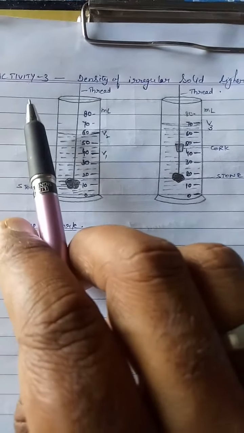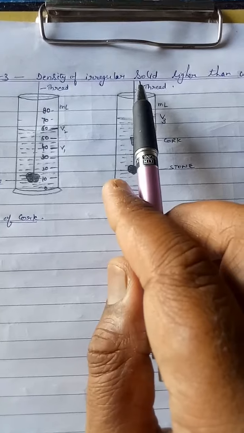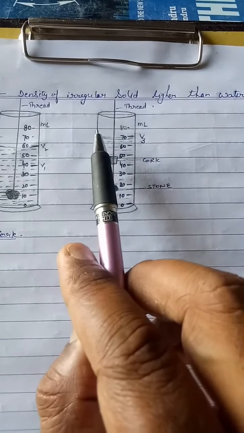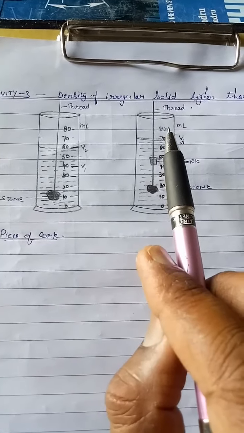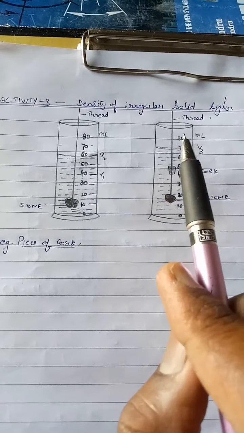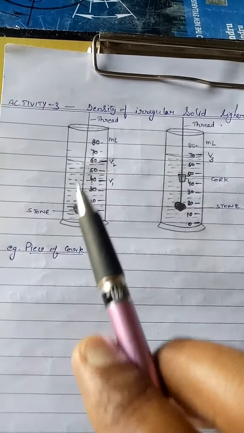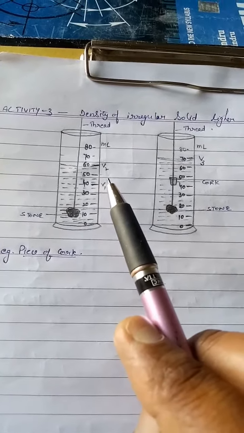Now we have activity 3. Again we are going to measure the density of an irregular solid, but what is the main point? This is lighter than water, that is, it will float on the surface of the water. So it is quite simple activity. Again we require one measuring cylinder, a thread, a stone, water, and a beam balance. So what is going on?